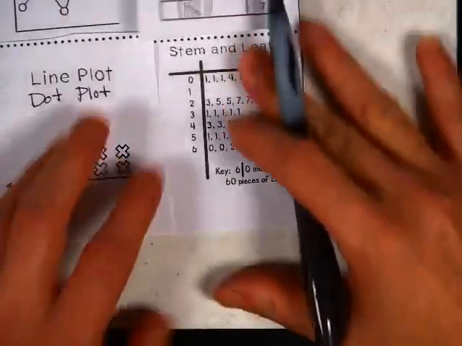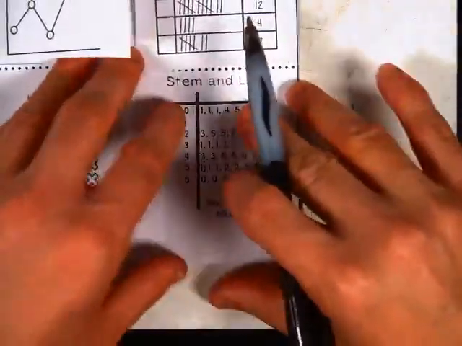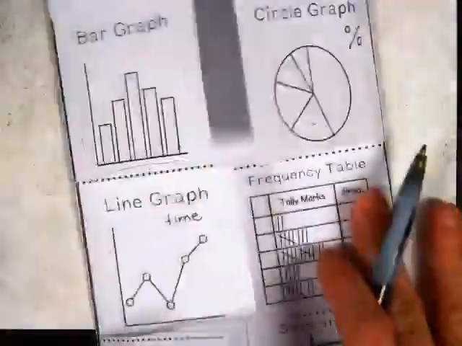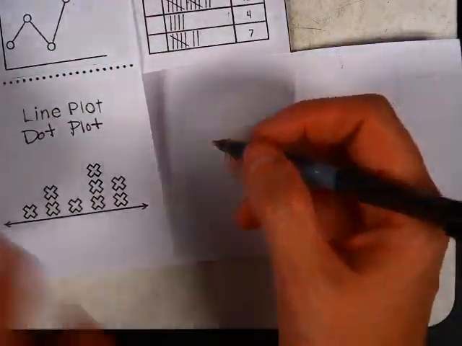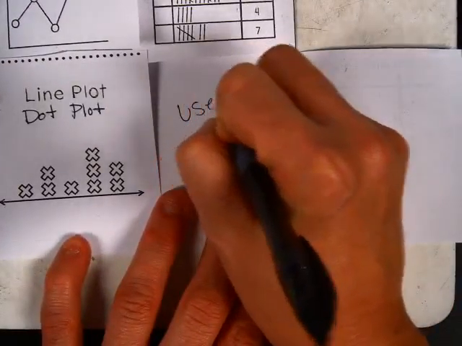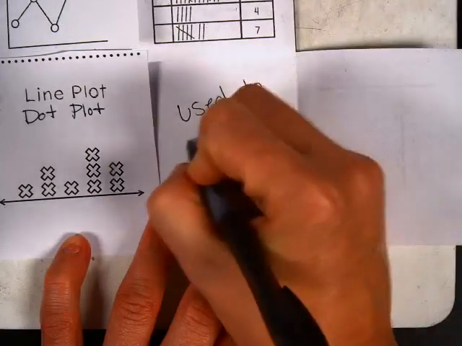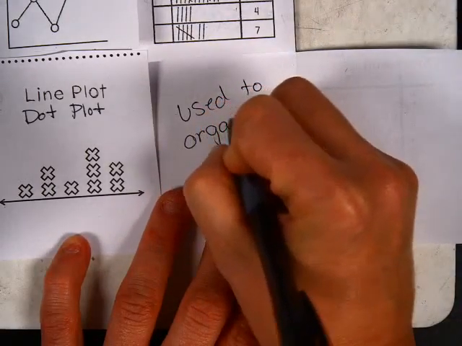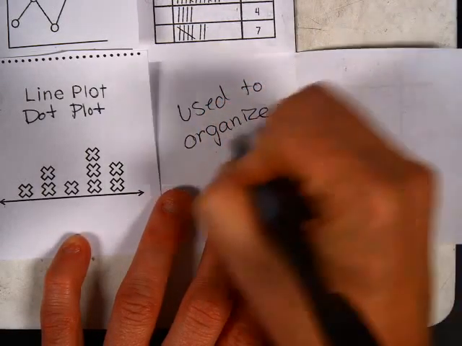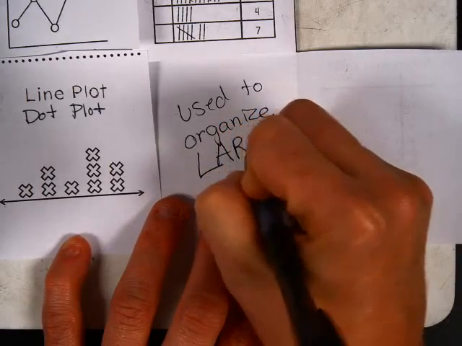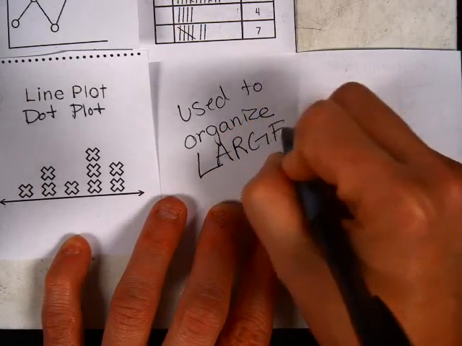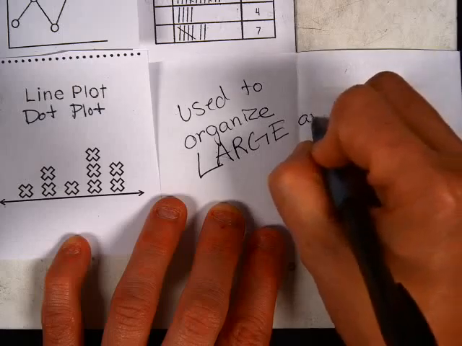Alright, stem and leaf is another one that is really good for comparing. It's used to organize large amounts of data.